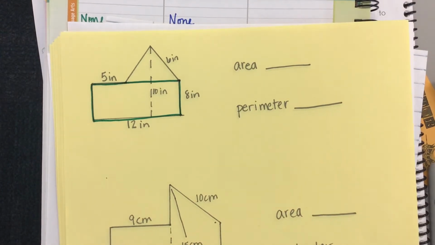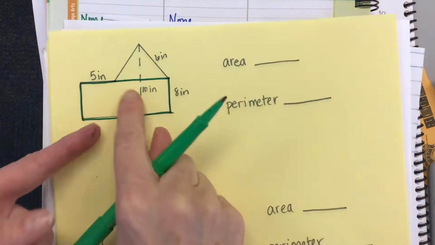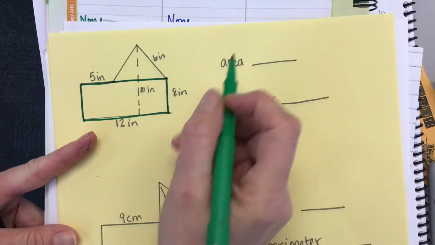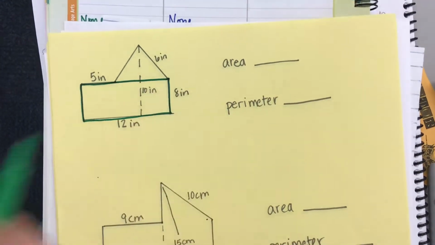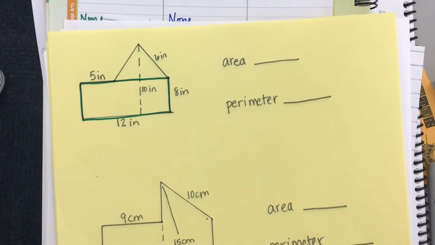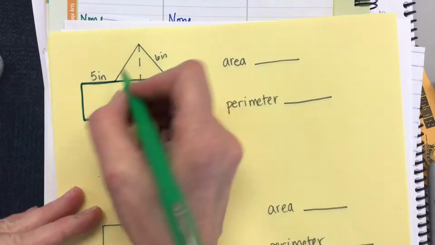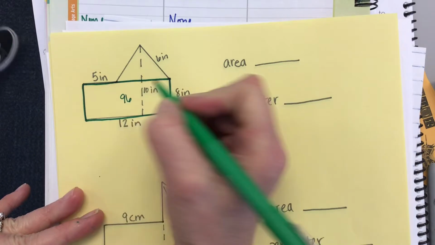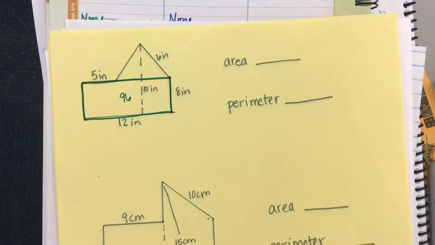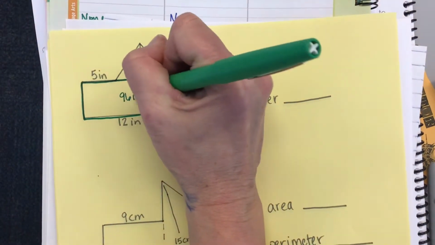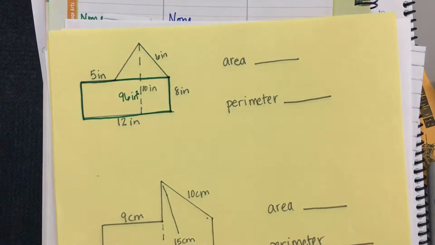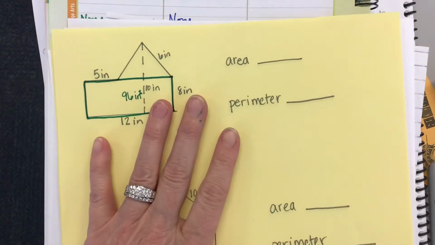McKenna? 12 by 8. So what is the area of this rectangle? Savannah? 12 times 8. What's 12 times 8? 96. So this part of the rectangle is 96. What's my unit? Inches squared.